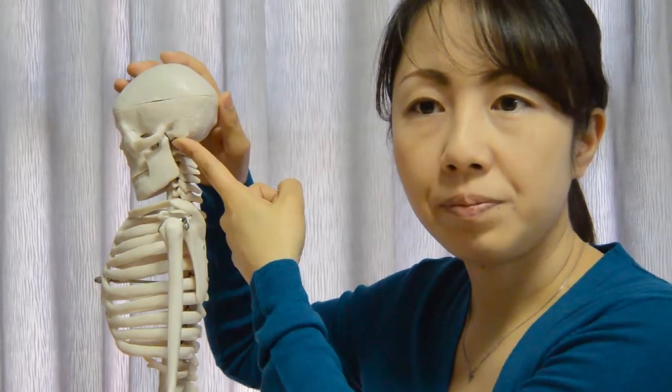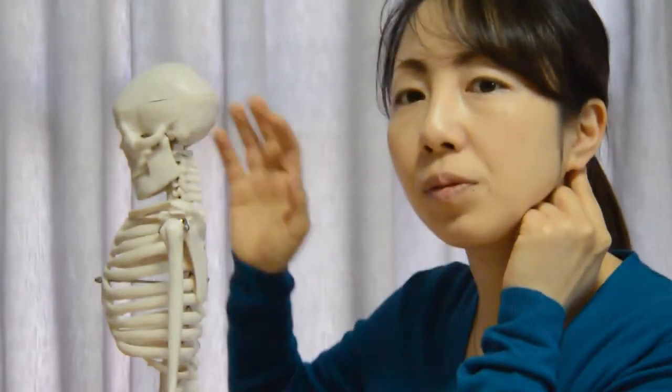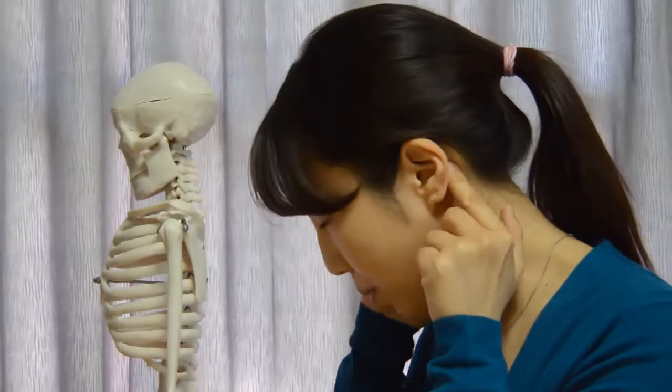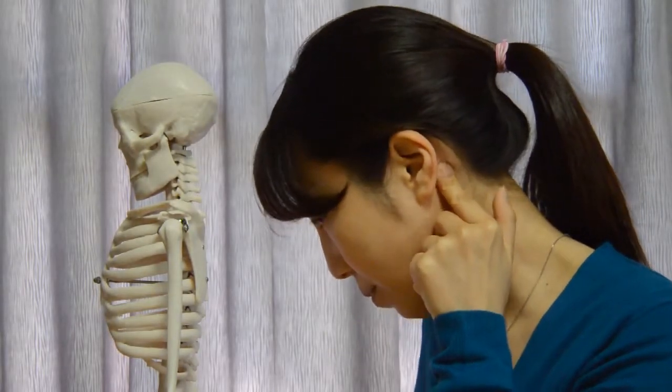Place your finger just posterior to your earlobe and apply pressure so you are able to feel a bump. The mastoid process is full of air cavities called mastoid air cells, which puts them at risk of infection themselves, such as mastoiditis or mastoid sinus infection.